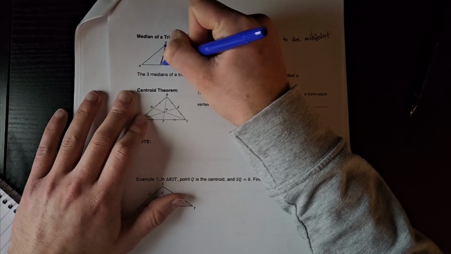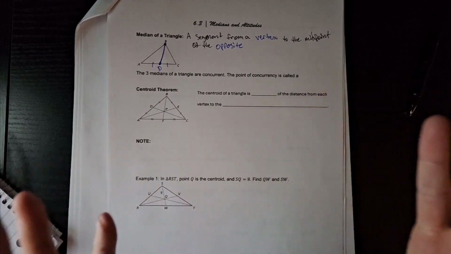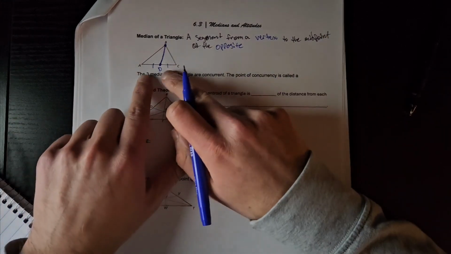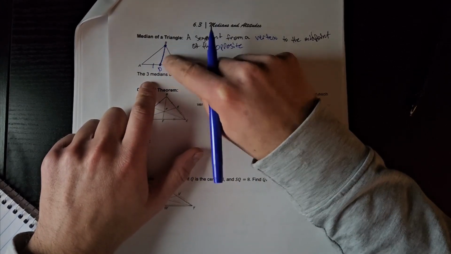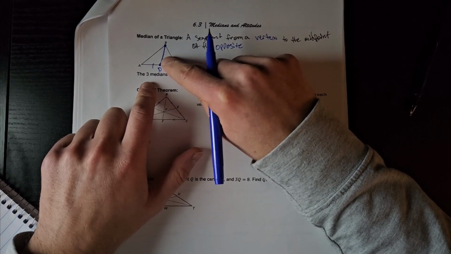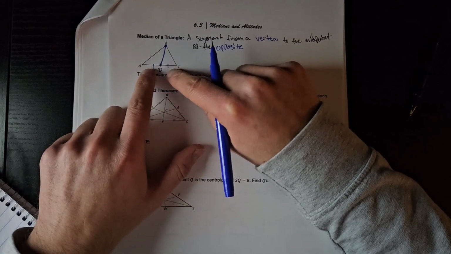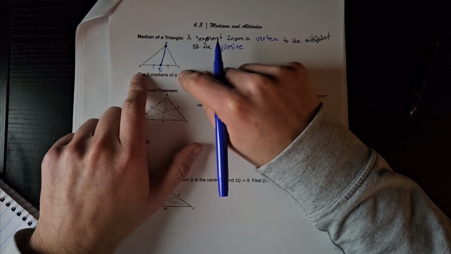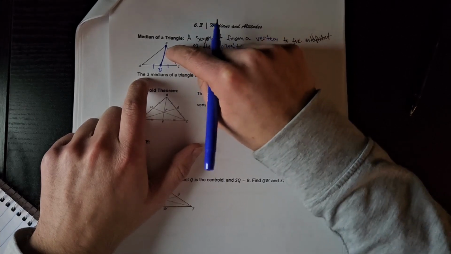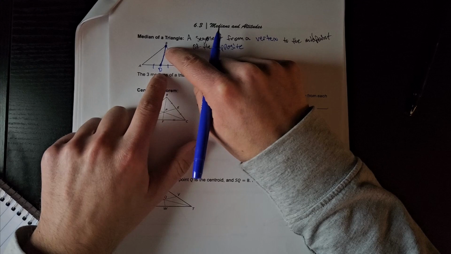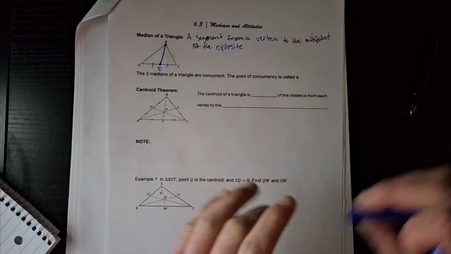It doesn't have to be perpendicular, but this line that's created, this DB, is kind of splitting this AC in half. That's what the median of this triangle does. It goes from vertex B to D, which is our midpoint, but that's the line. That's what the median of a triangle is.